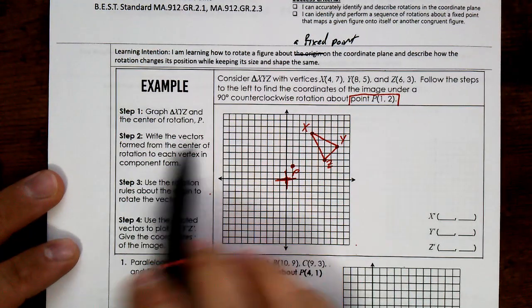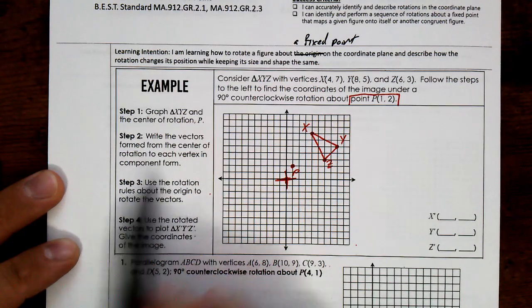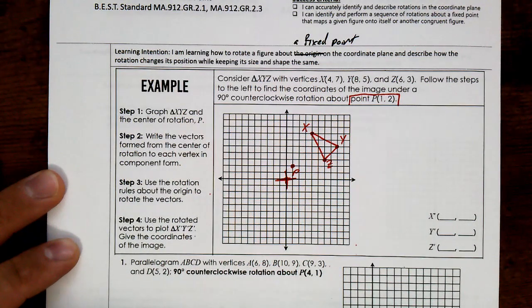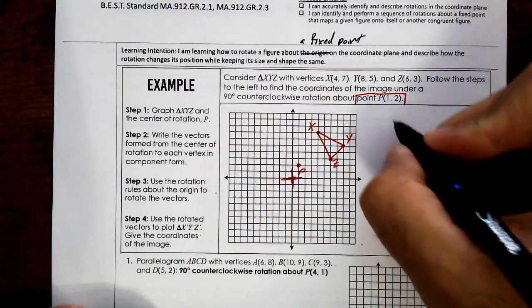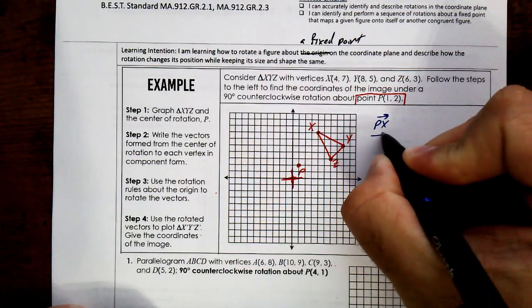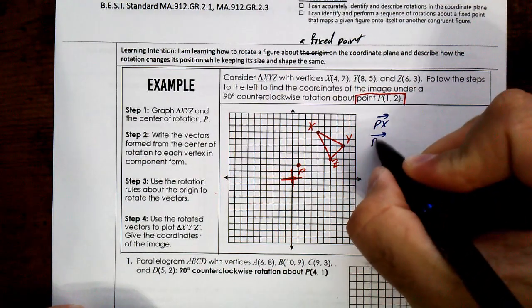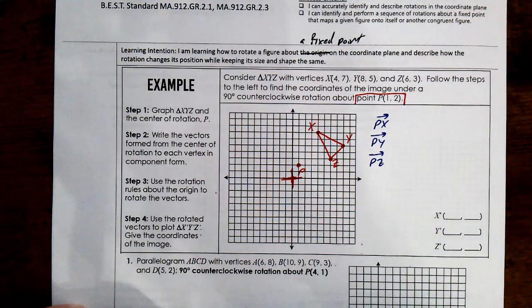Now what we're going to do is write the vectors formed from the center of rotation to each vertex in component form. So that's why we have all this space on this problem over here. We're going to figure out how far it is from P to X, how far from P to Y, and how far from P to Z in our vector form.